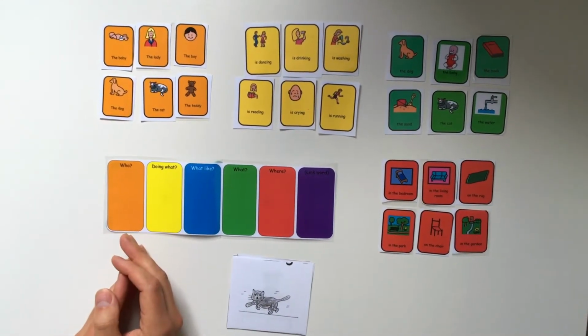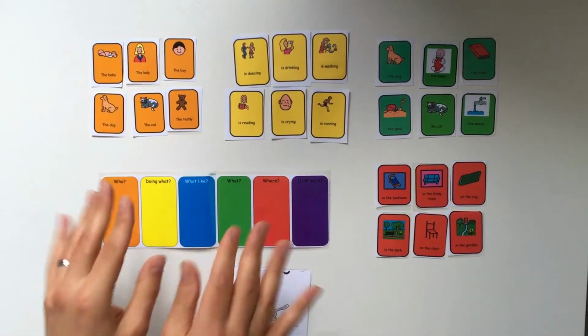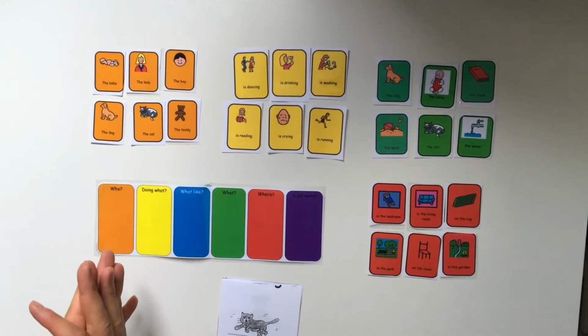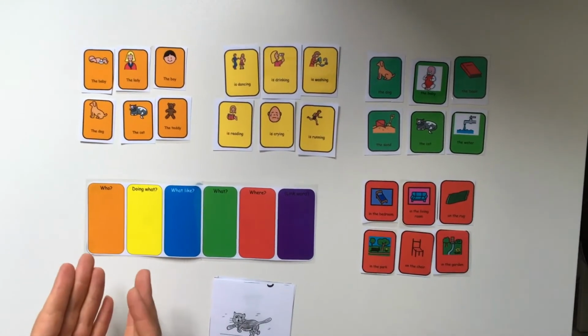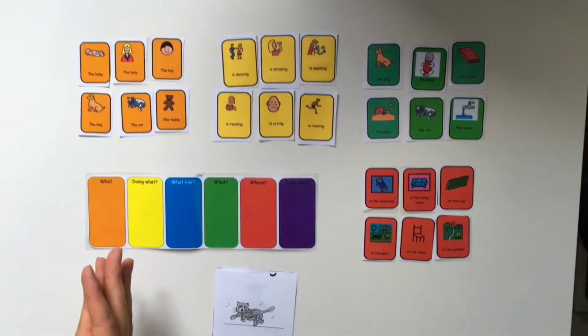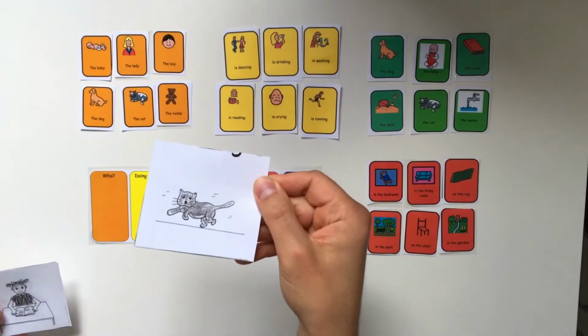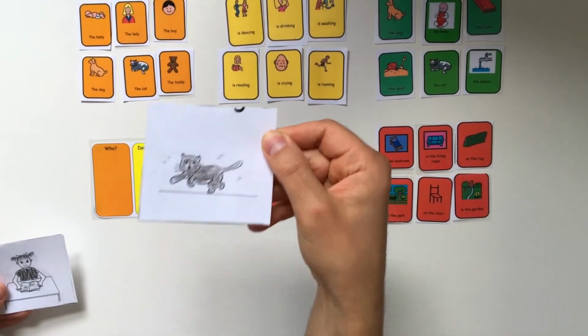So once all of this is cut out and you have your sentence strip, you need to start to get the child to put some sentences together. What you do is show the child a picture. Here we've got a picture of a cat running.